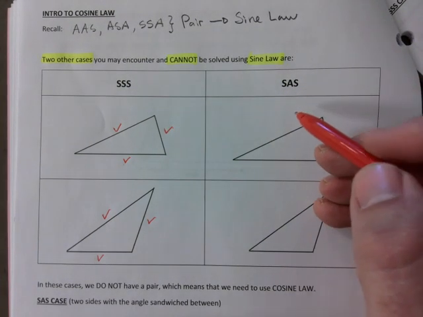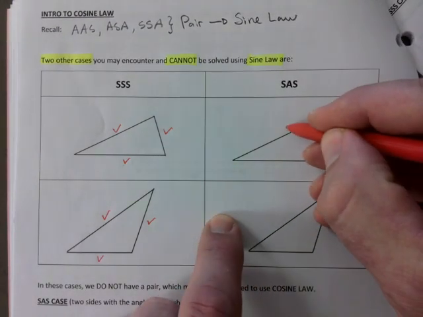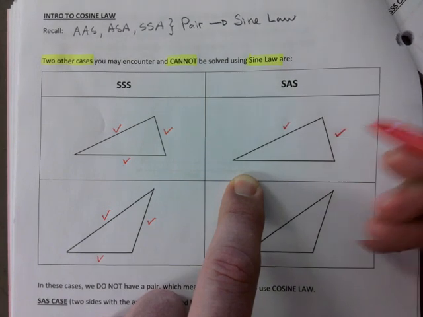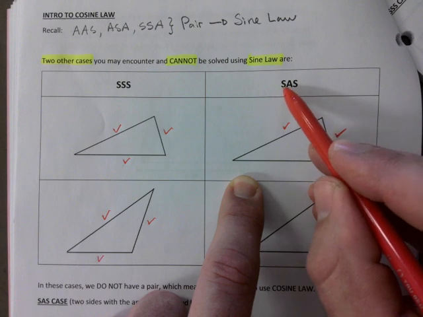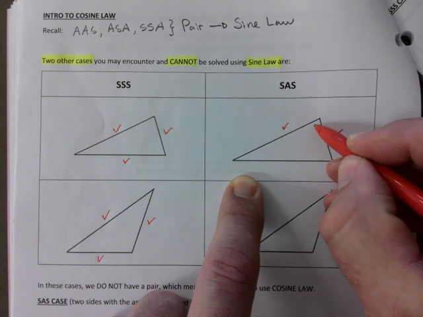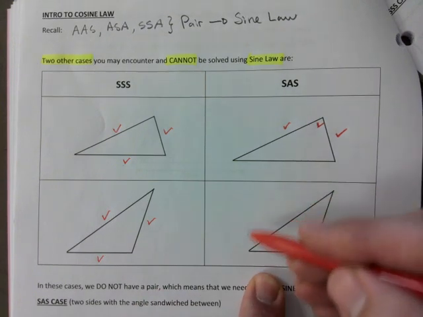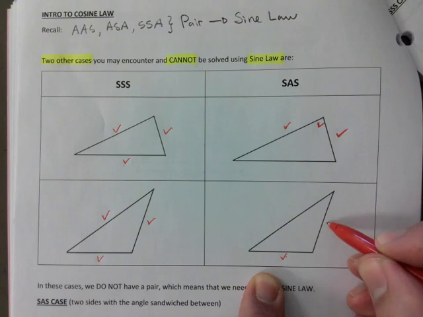Side, angle, side, pick any two sides. Let's say we know this side here and this side. The angle is in between the two sides. That's why it's important to go SAS. So this angle will be given to you. Or if you look at this triangle, pick any two sides. I'm going to pick this one and this one.